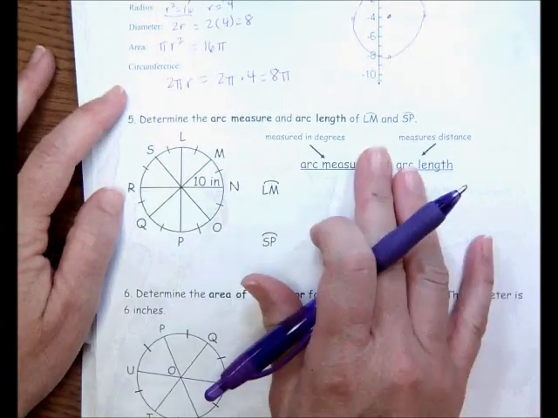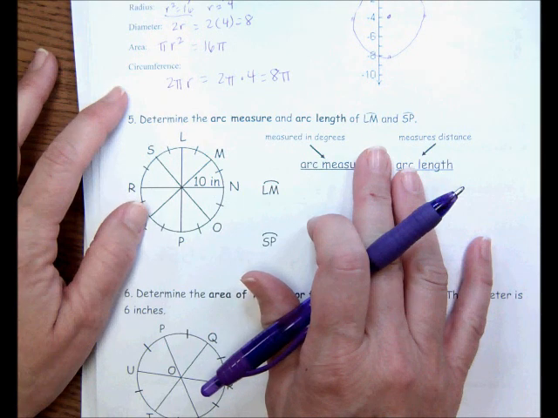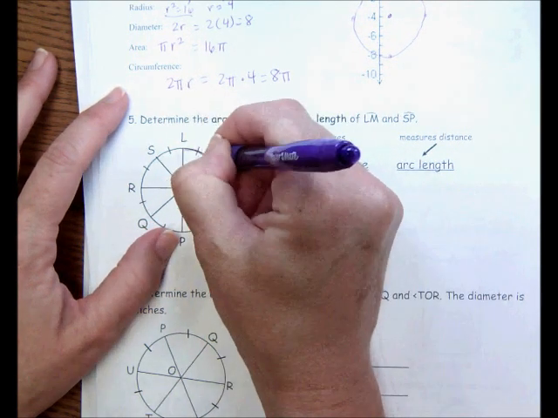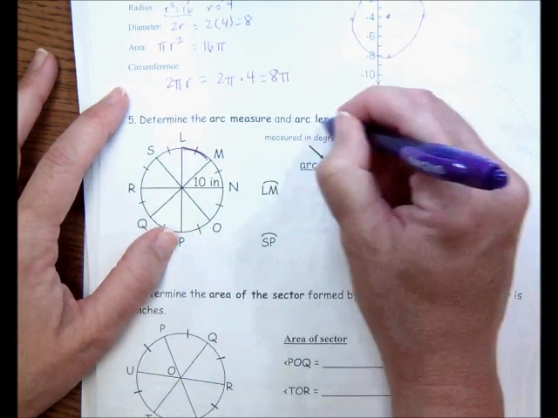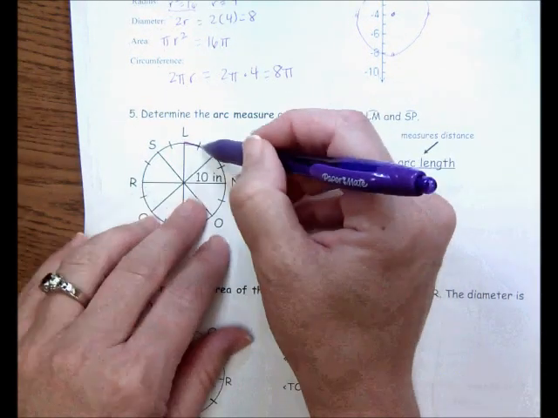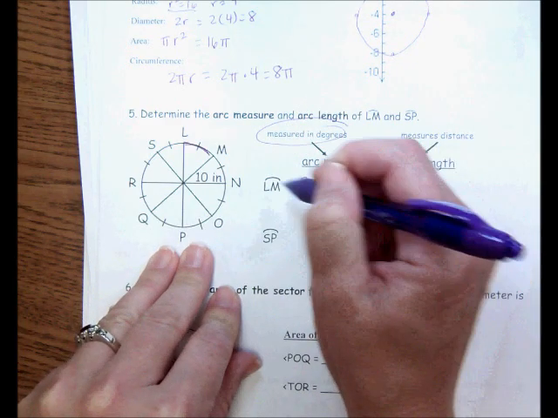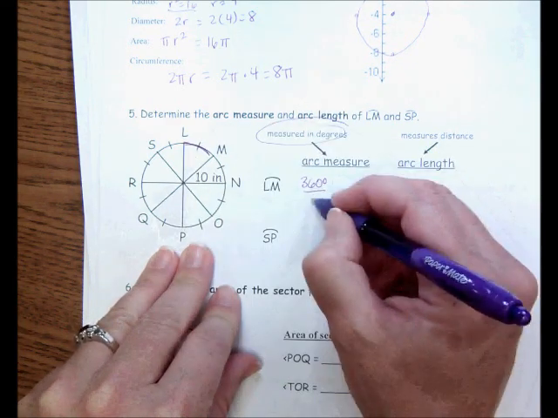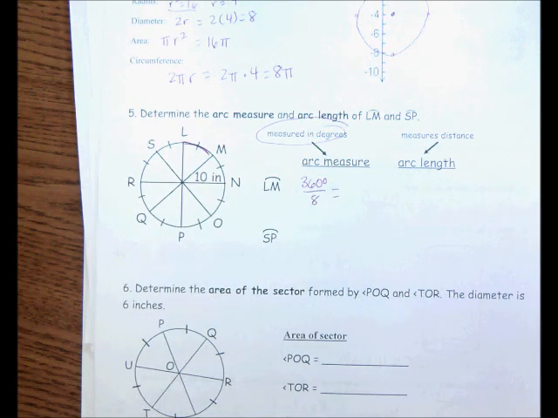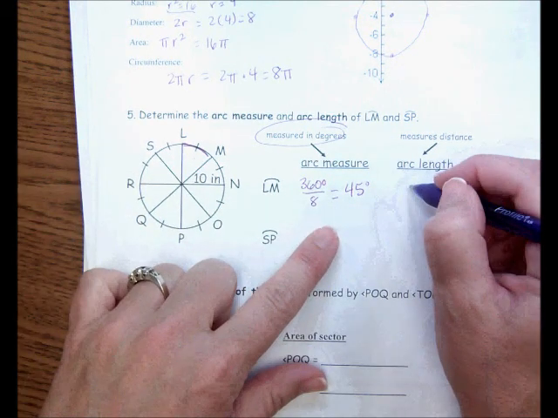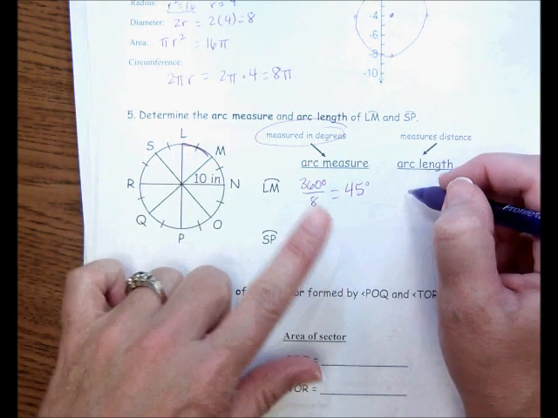The next one says determine the arc measure and arc length of LM, so this arc right here. Arc measure is in degrees. The whole entire circle is 360 degrees, and it's divided into 8 equal sections. So 360 divided by 8 is 45 degrees.